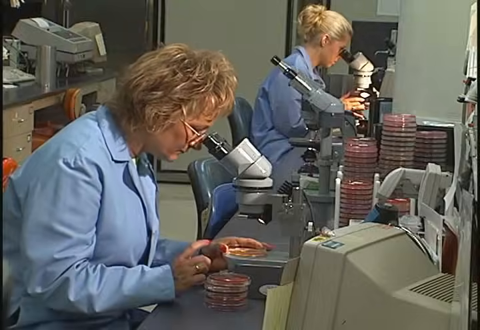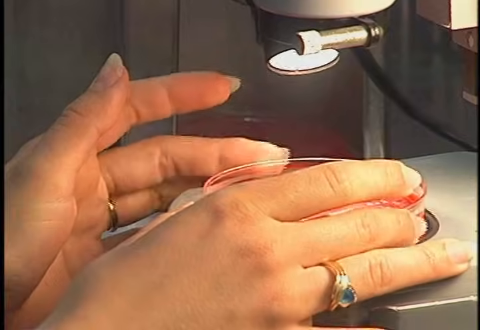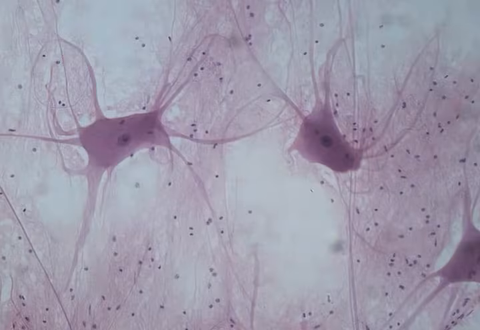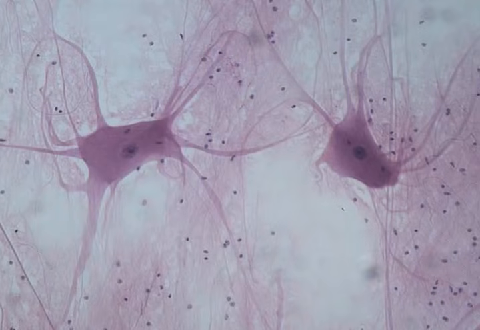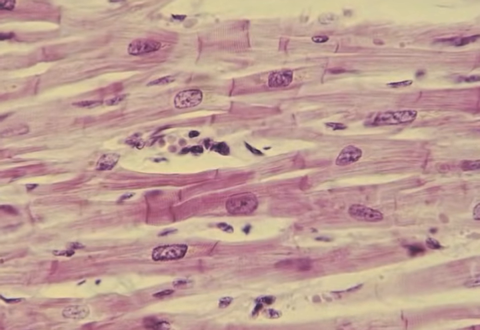Although most are microscopic, cells vary widely in size. Human sperm cells are only about 2 micrometers in length. That's 1/12,000th of an inch. Some nerve cells, for example the ones that connect your spinal cord with your little toe, are longer than 3 feet. Cells also vary widely in function.